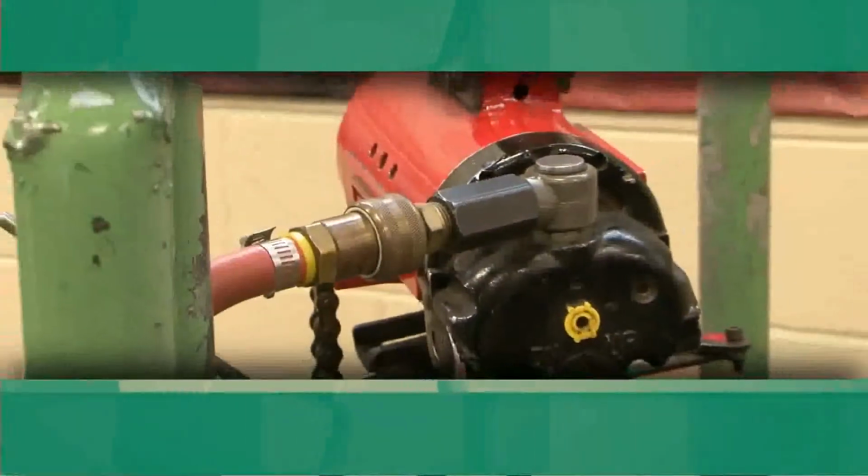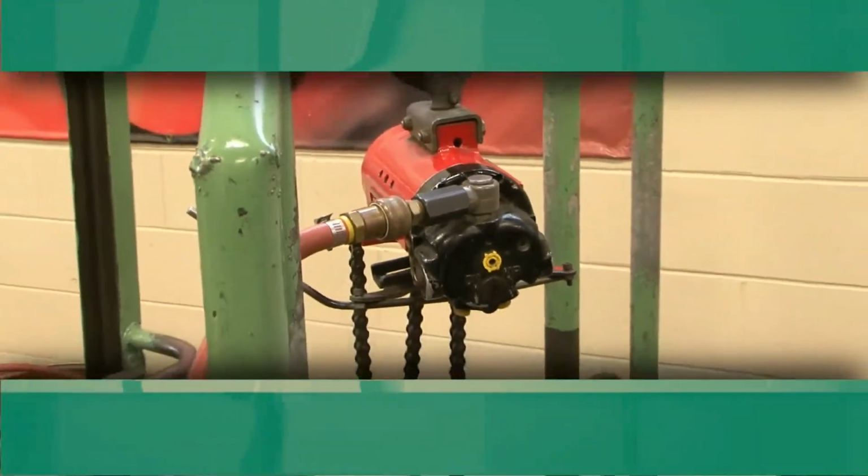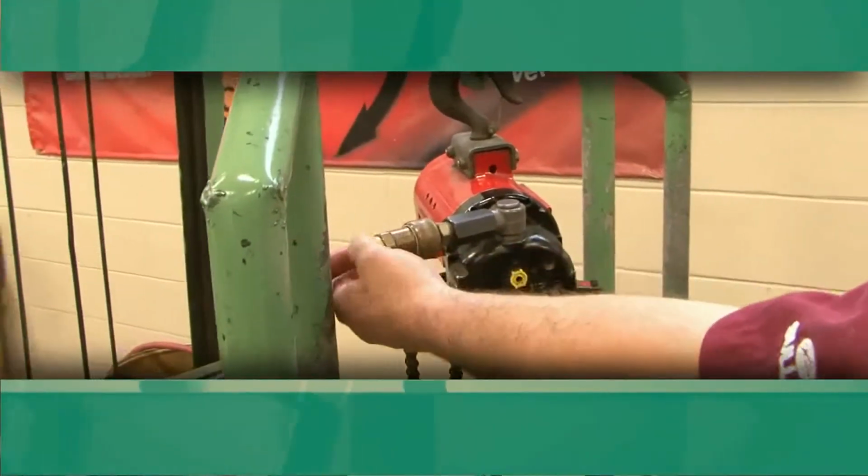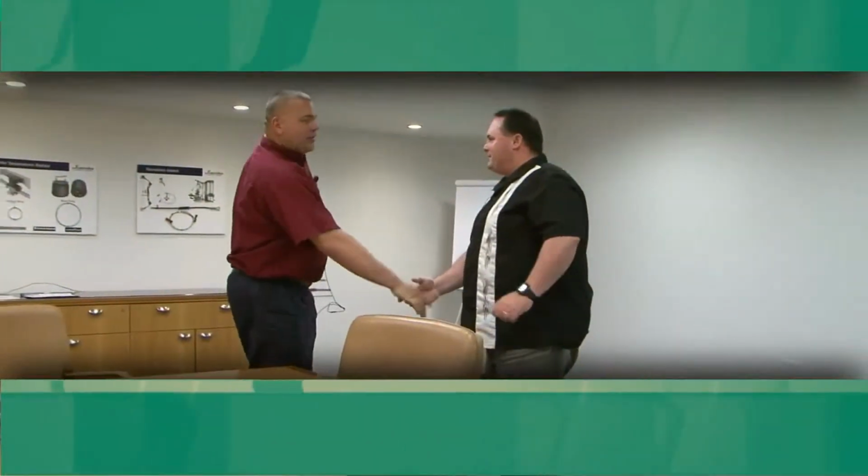You also want to run your system at peak efficiency. That requires evaluation of the current system and a site's air demand patterns over time. Your local Sullair representative can offer the most comprehensive evaluation of your system by performing an air audit.